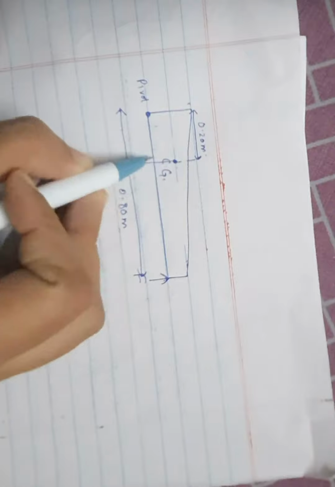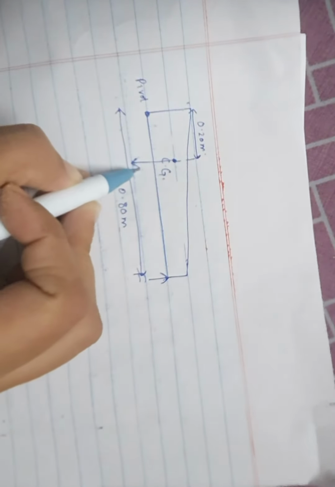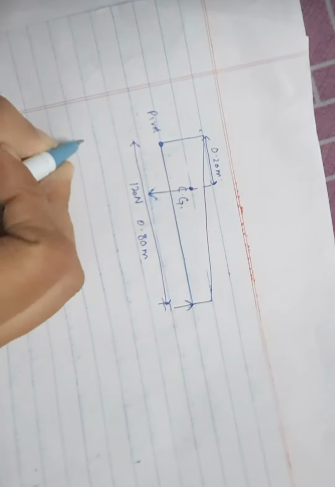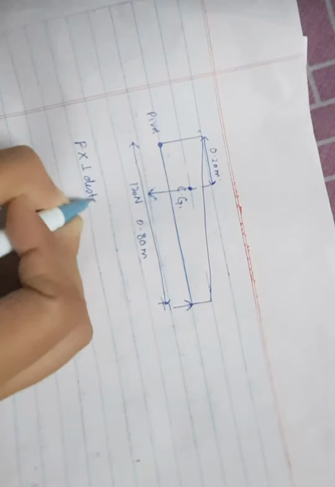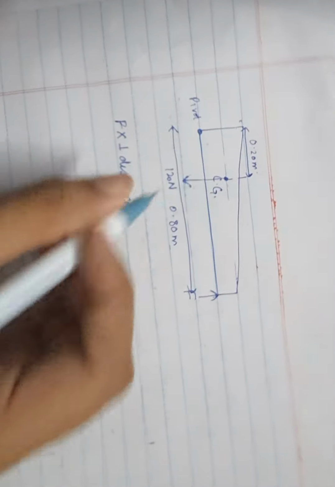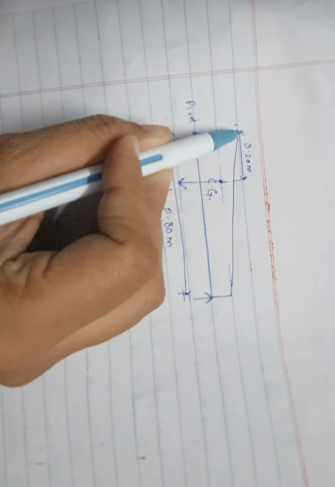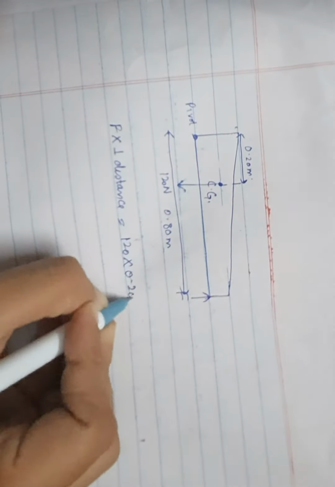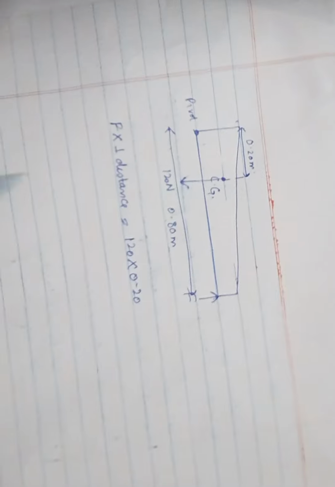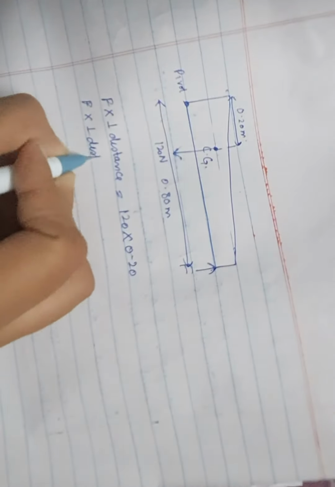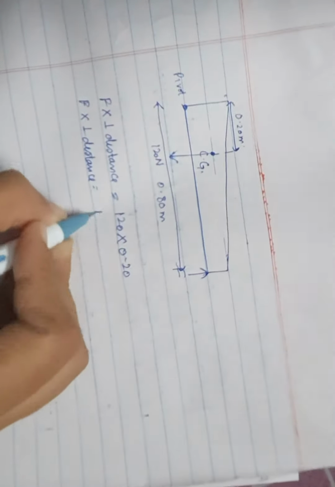Now here this weight is acting downwards, and this value is given to be 120 Newton. I know the moment is force into perpendicular distance, and what is the force in this case? This is 120 into the distance from the pivot. Remember, it has to be counted from the pivot, that is 0.20. And when we apply this force, it is F into, again, the perpendicular distance. What is F here? I don't know, I have to find out.